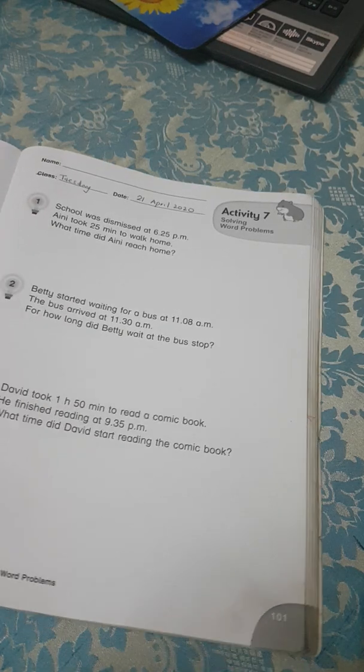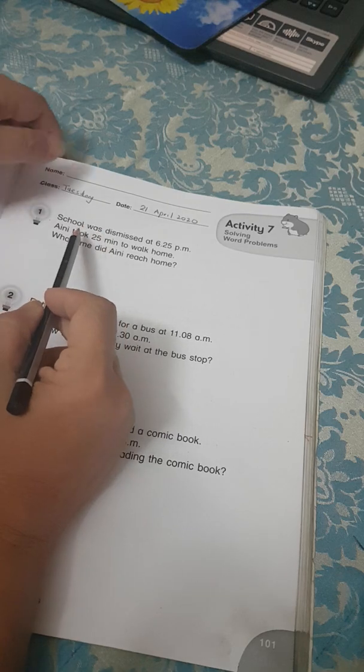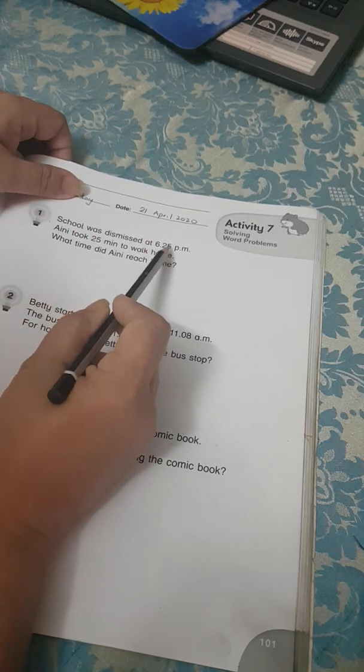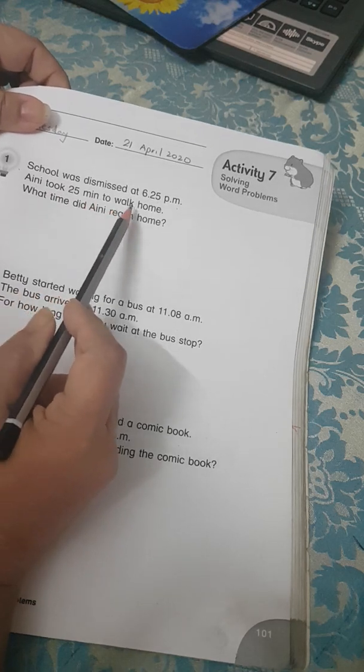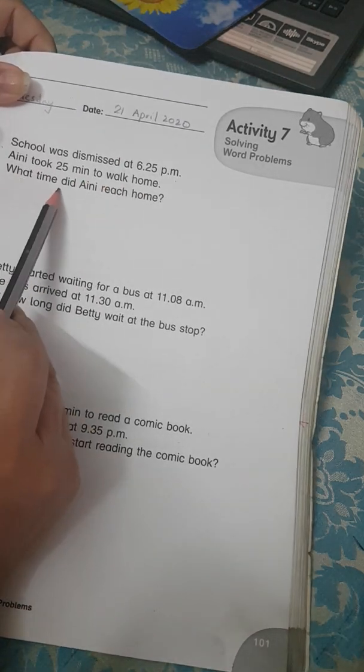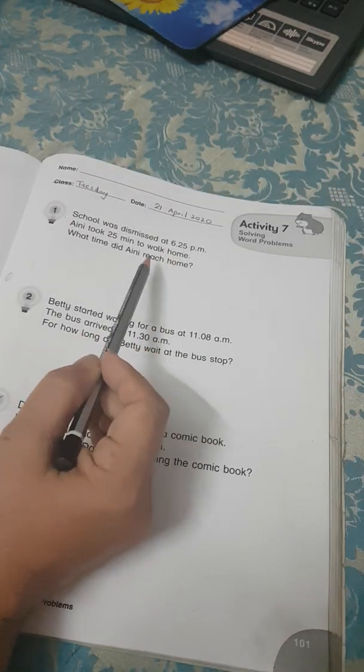All right, now first one, number 1. School was dismissed at 6:25 p.m. Annie took 25 minutes to walk home. What time did Annie reach home? Now, this is very simple. She only took 25 minutes to walk home. What we do is we just add. So, on the side, draw a working column.